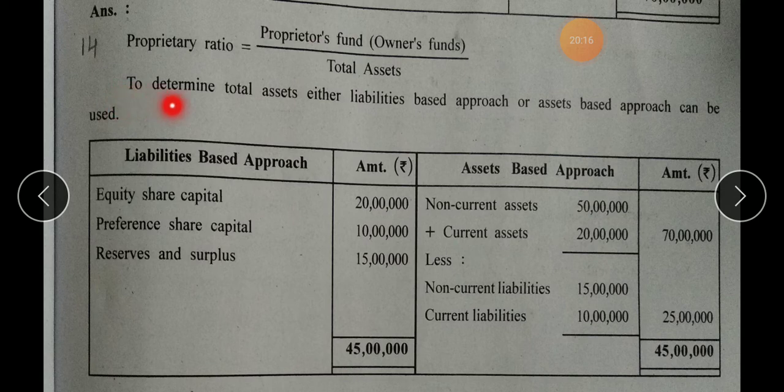To determine the owner's fund, either the liabilities based approach or the assets based approach can be used. They've explained both approaches to us. Liabilities based approach, assets based approach. And this is the formula.